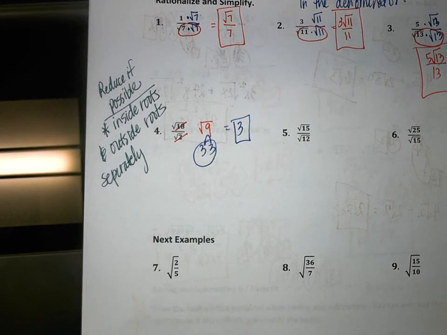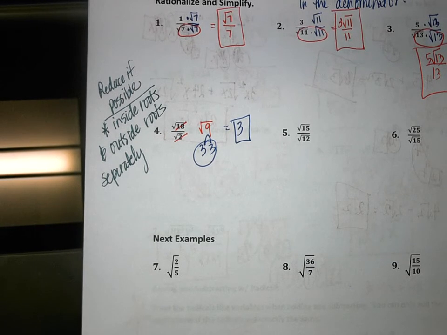Okay, anything that needs to be reclarified on that problem? Okay, what do you notice about number 5? Divide by 3. Good, we can divide by 3 to both the top and the bottom. Do we all agree with that?